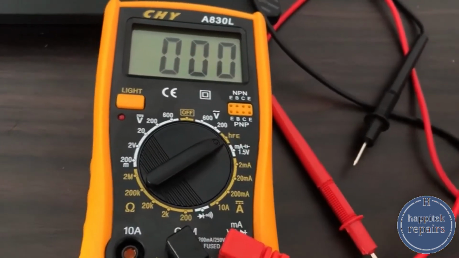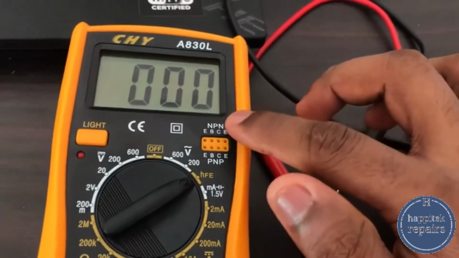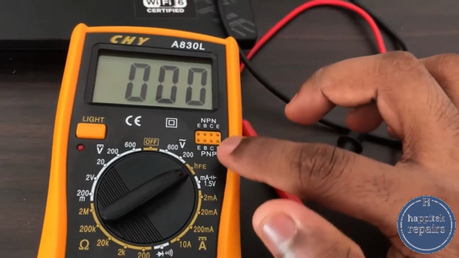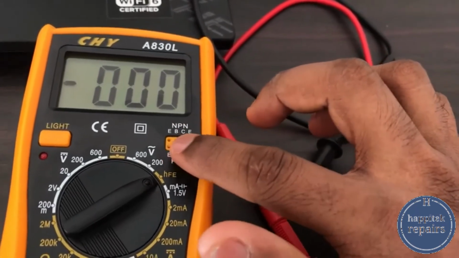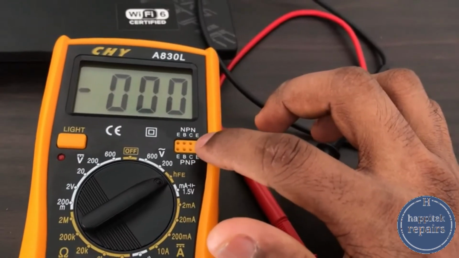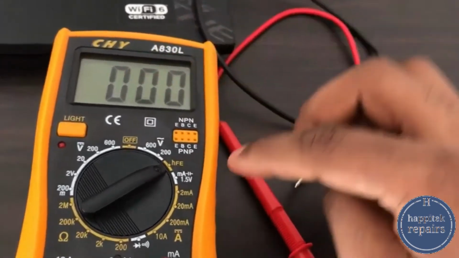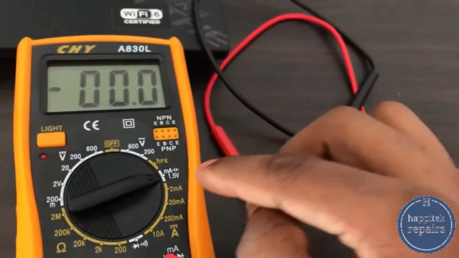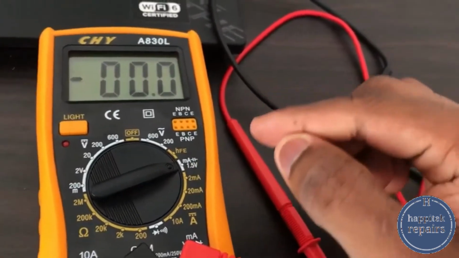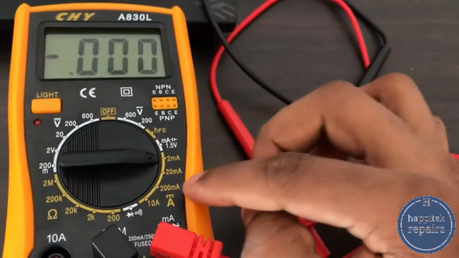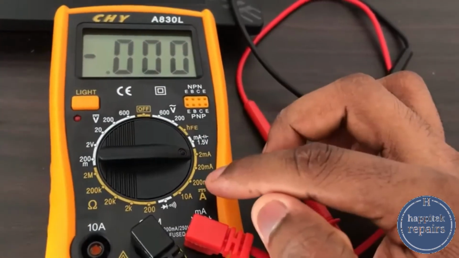Here is used for measuring a resistor. When you set it on this range, that is for a resistor. If you want to measure a resistor, you can set the multimeter to this range, then you have a reading there. Then if you want to measure a DC current in amperes, you can use this range.